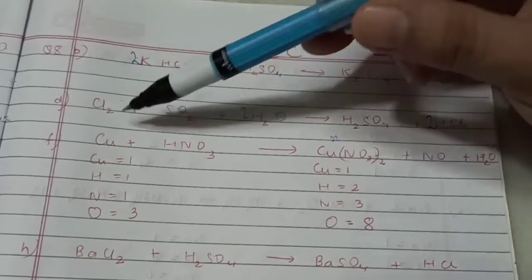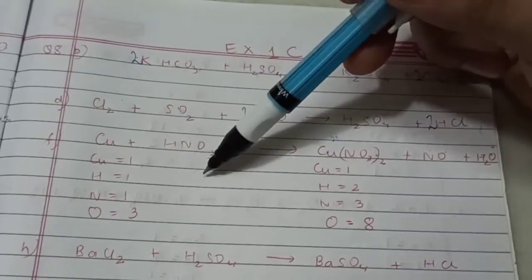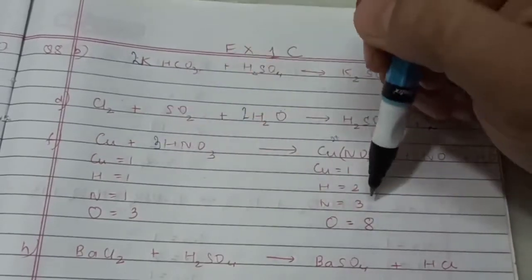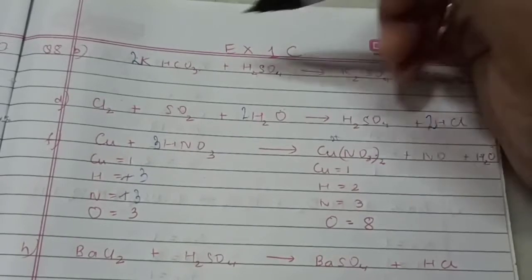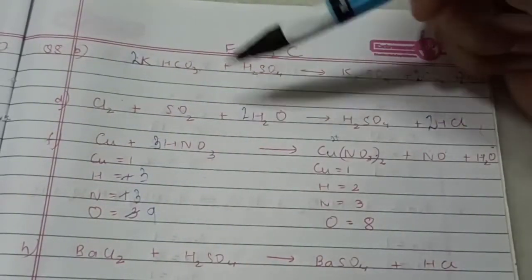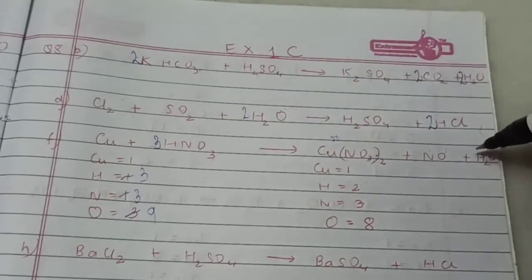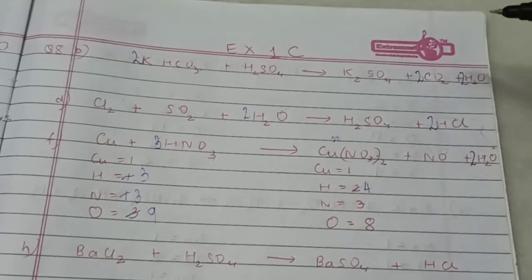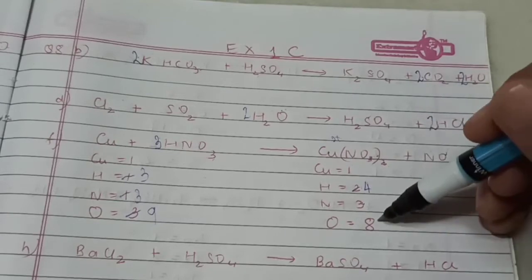So number of atoms of copper, 1 and 1, fine. Hydrogen is a bit less here, even nitrogen is less, and even oxygen is less. So let's directly try 3 first of all, because nitrogen is 3, so I have to make it a 3, which will increase hydrogen also to 3. And oxygen will become 9. Not good enough, let's go ahead. Now nitrogen is equal, but hydrogen is less, let's increase that. The only way to do that is by writing a 2 out here, but that will make it 4. But that will increase oxygen as well. So that becomes 3 into 2, 6, plus 1, 7, plus 2, 9.